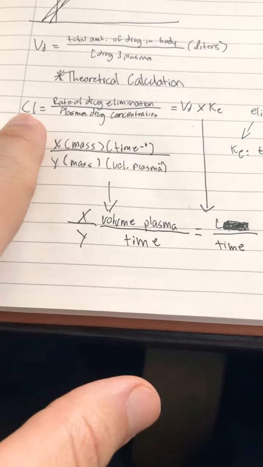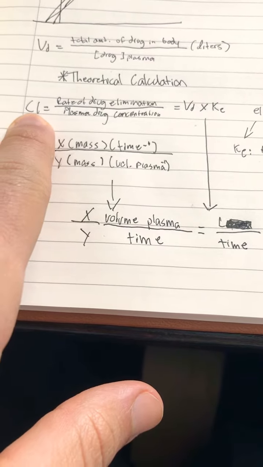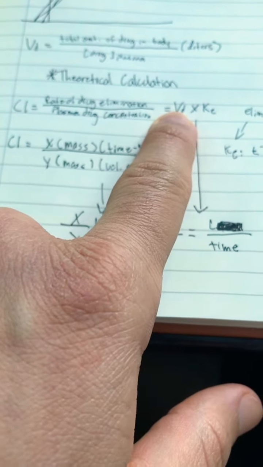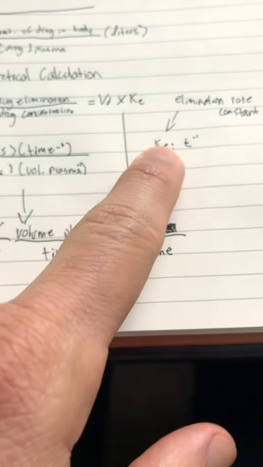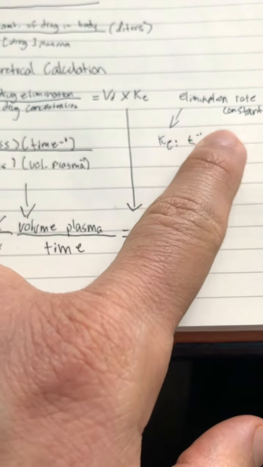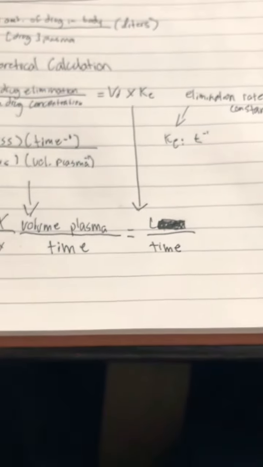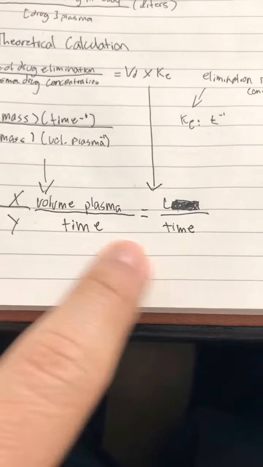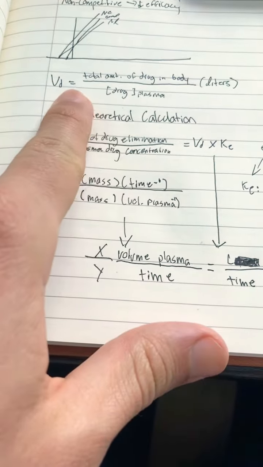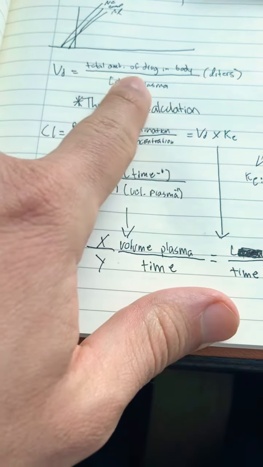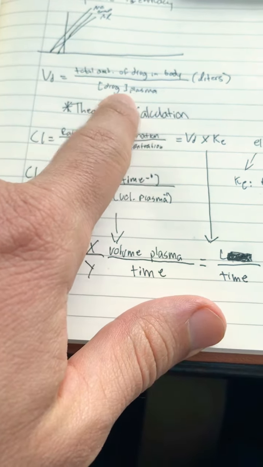And we'll talk about that in a second, but I just want to point out that that's consistent. We know from the textbook definitions that clearance is equal to volume of distribution times KE, where KE is the elimination rate constant, time to the negative 1, or 1 over time. So what that gets us is liters per time, because if we looked at volume of distribution, which we've spoken about in a previous video, being the total amount of drug in the body over the concentration of the plasma.